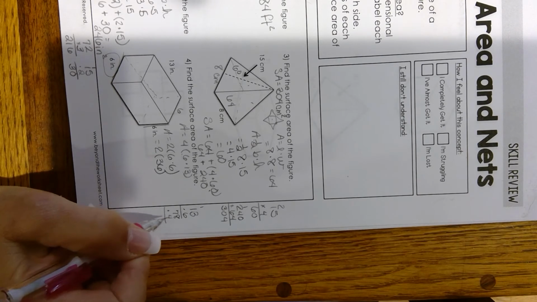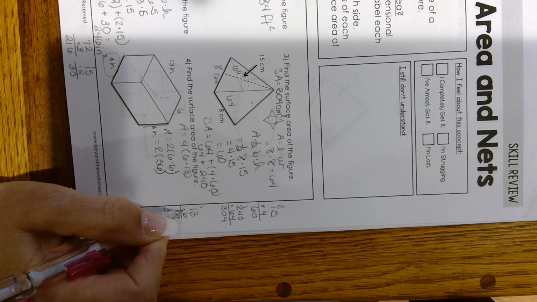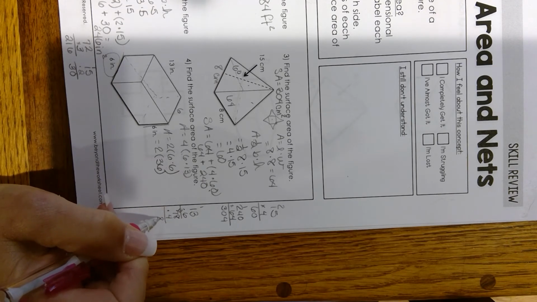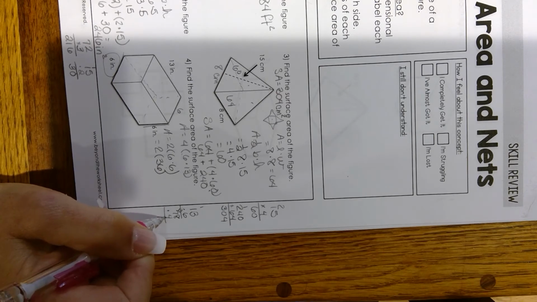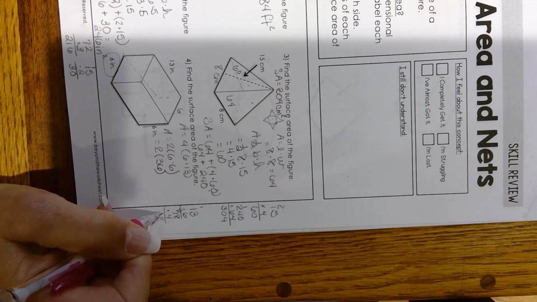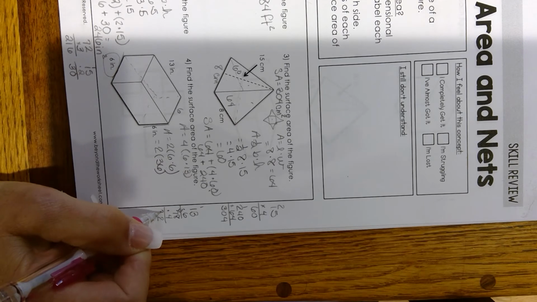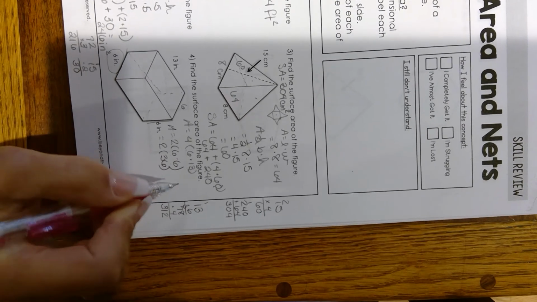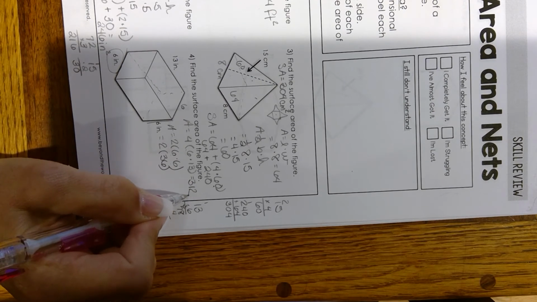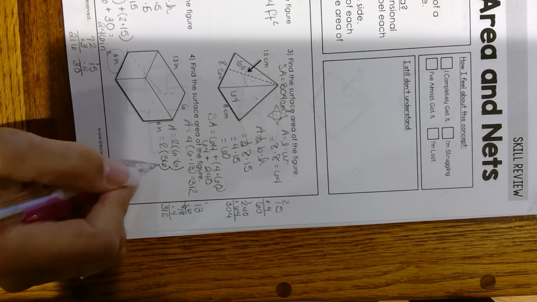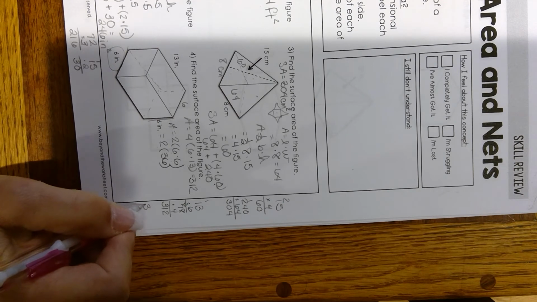So 4 times 78. I didn't say it, did I? You guys are going to have to figure that out unless you're watching me. Okay, so I figured out what this one is. And now we're going to have to figure out what 2 times 36 is.